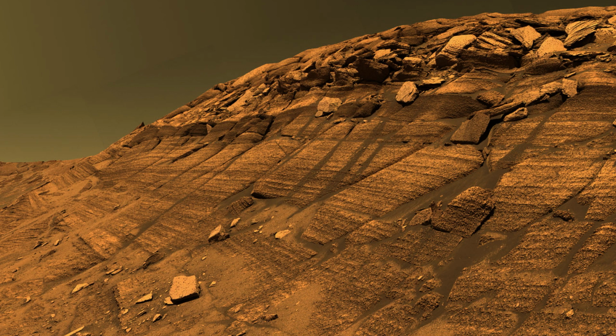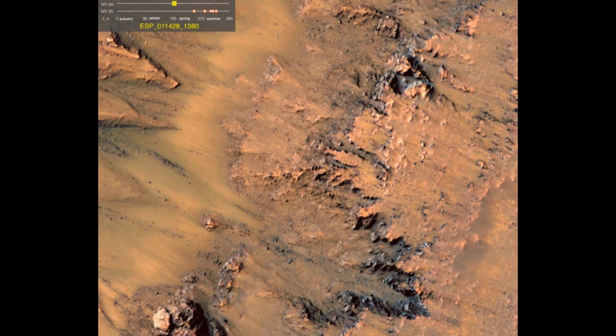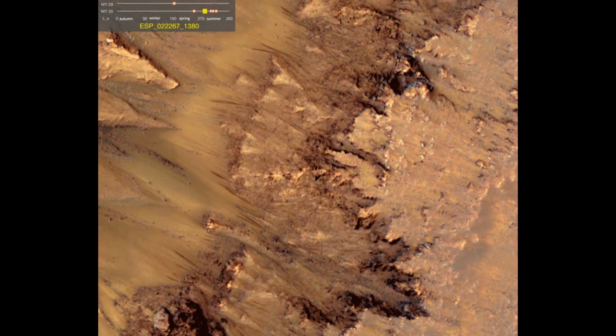What was thought to be low-volume liquid brines in shallow Martian soil, also called recurrent slope lineae, may be grains of flowing sand and dust slipping downhill to make dark streaks.